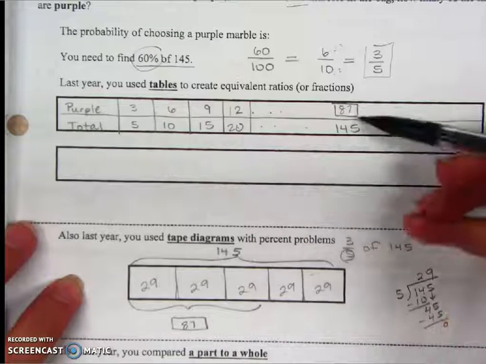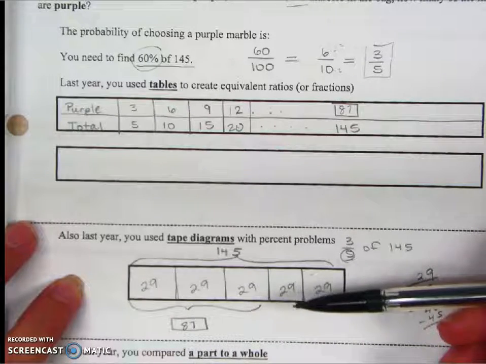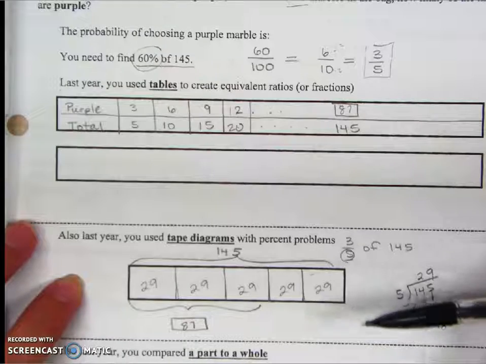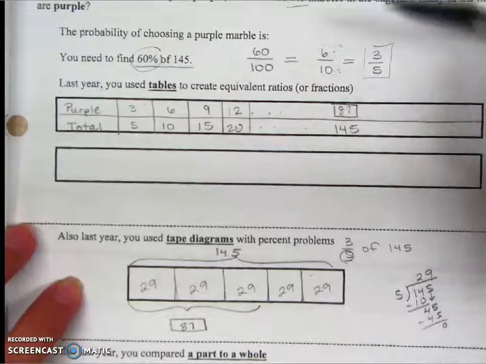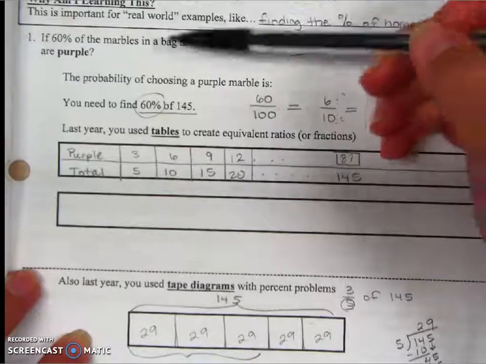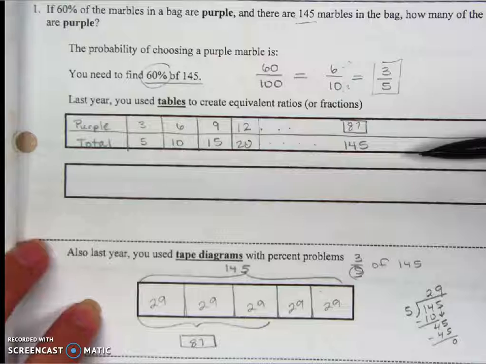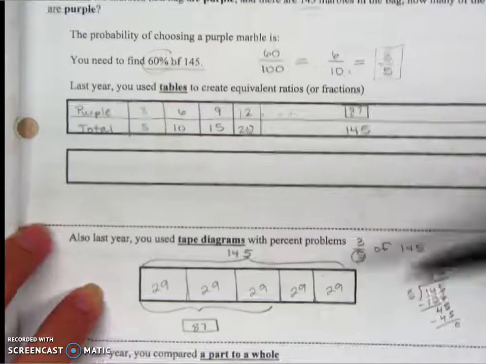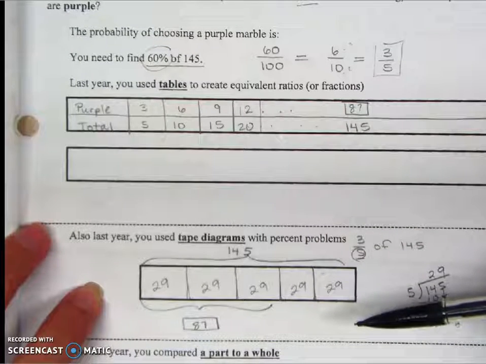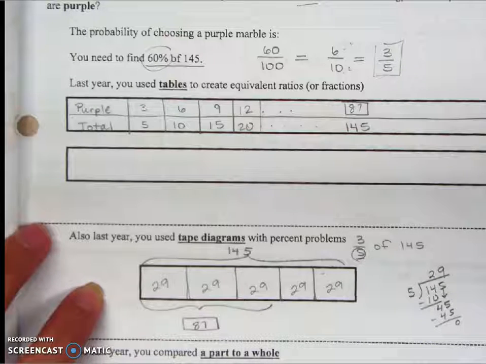Okay, so we're still getting the same answer either way, but these are 2 different methods that you used last year to do the same thing. Remember, we're still answering the same question, 60% of 145. It's just that you could use a table with the reduced fraction, or you could use a tape diagram with the reduced fraction. Okay, so there are these other methods if you like them.